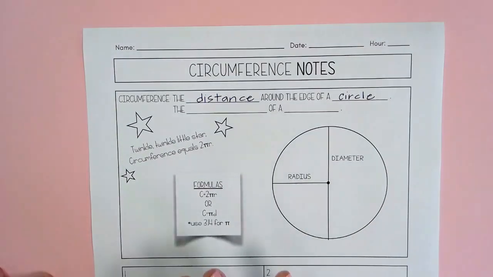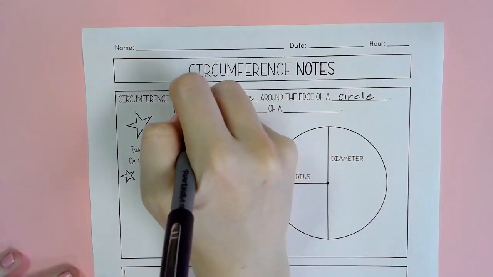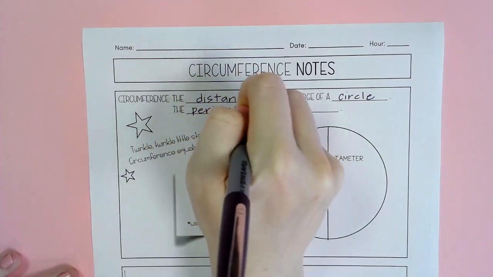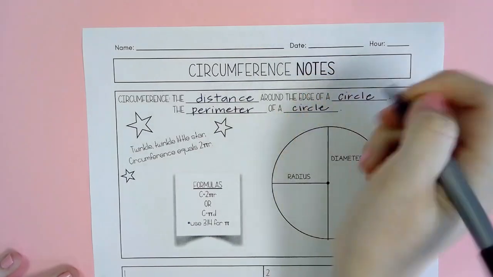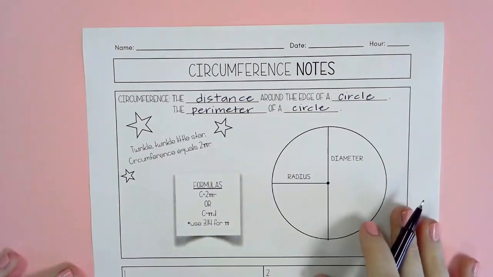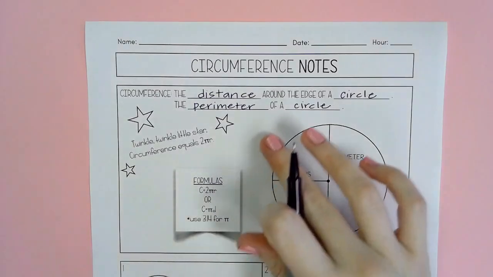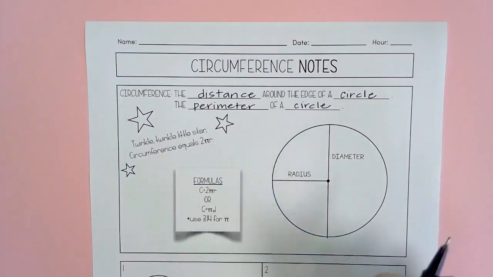Now if we think about what other vocabulary words we know that mean the distance around a shape, we think perimeter. So it's really just the perimeter of a circle. Okay, now it's not as easy as the other shapes where we can just add up the sides, because if you notice our side is curved, so we can't just line up a ruler to that and measure it.